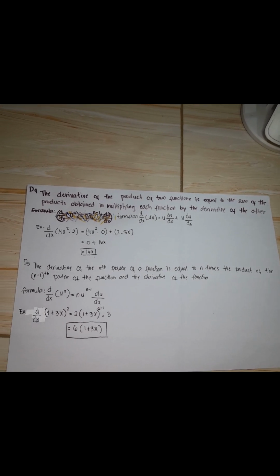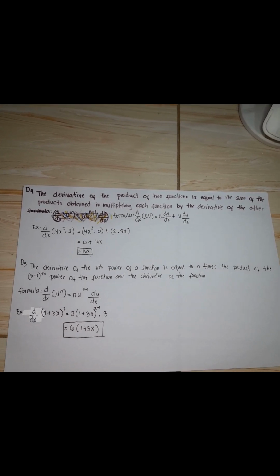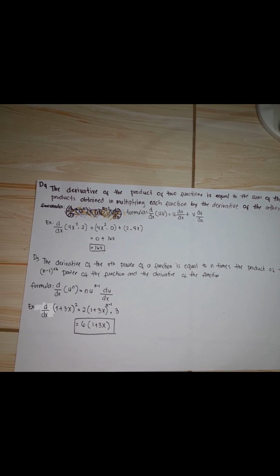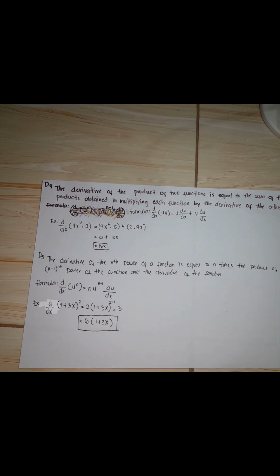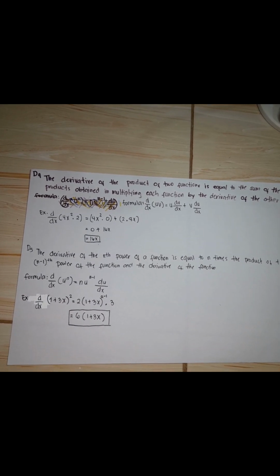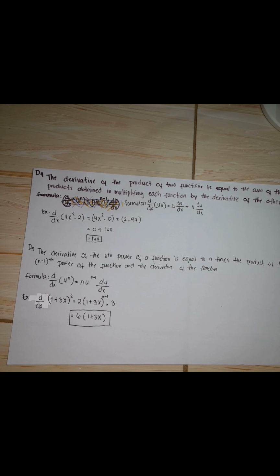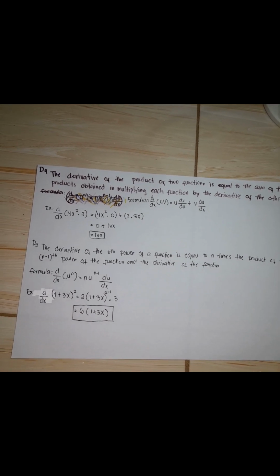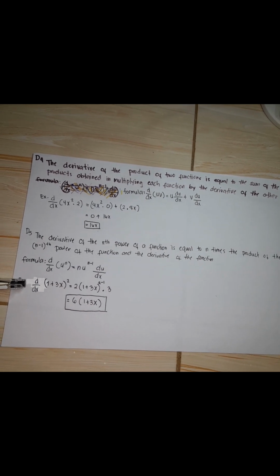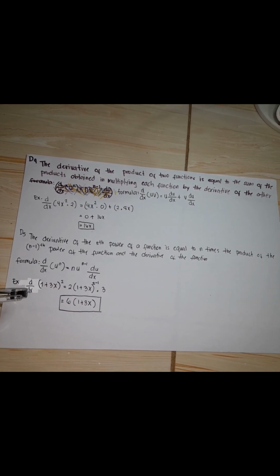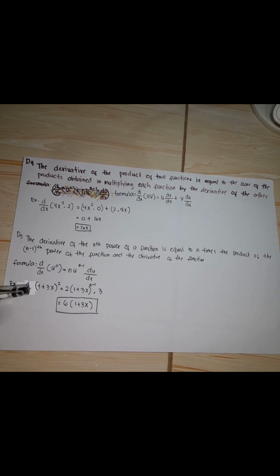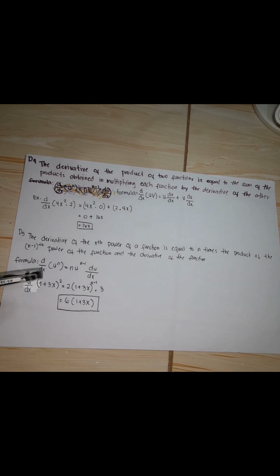So with the formula of d over dx of u raised to the power of n is equal to n times u raised to the power of n minus 1, then derivative of u over dx. So example. So d over dx of 1 plus 3x raised to the power of 2.